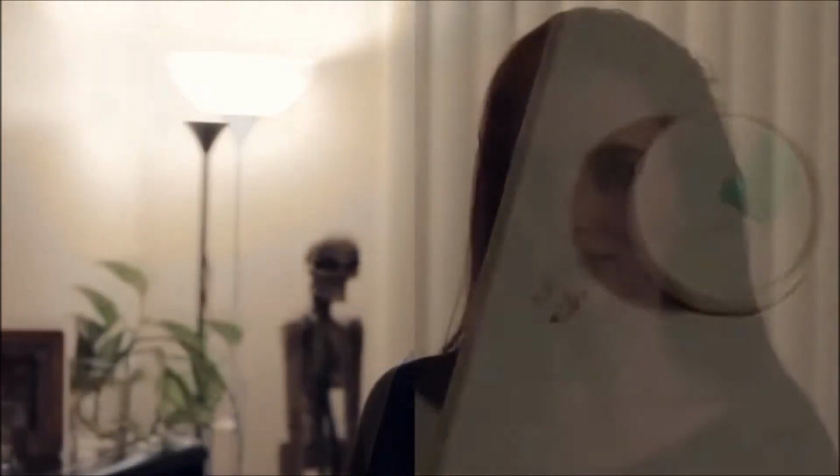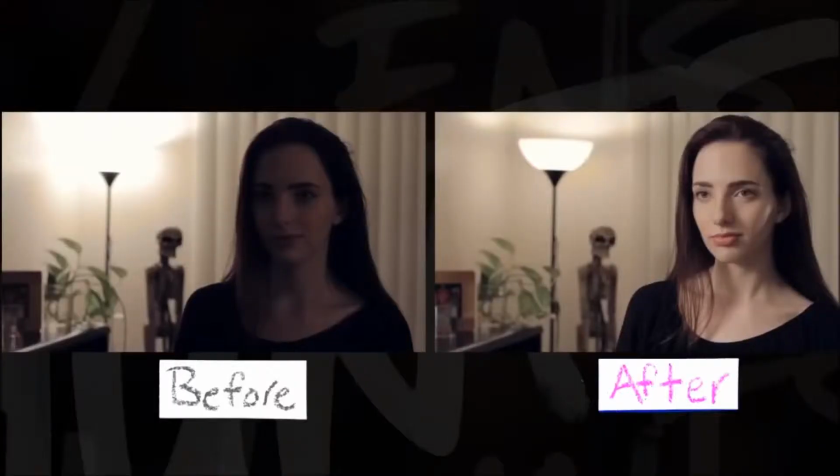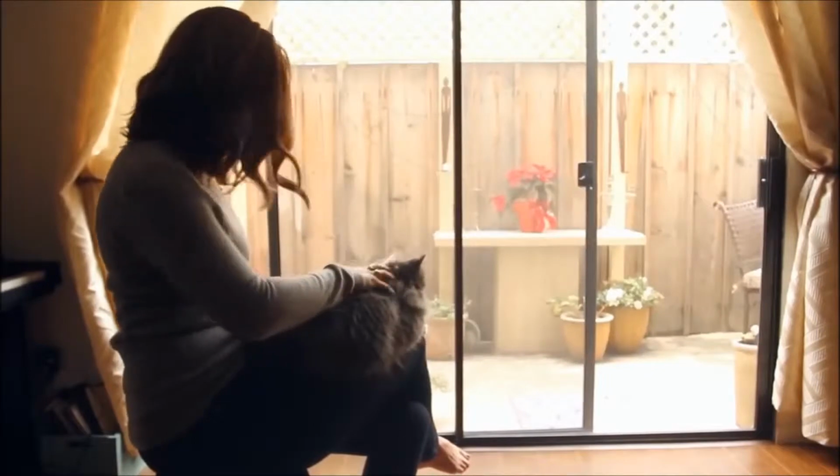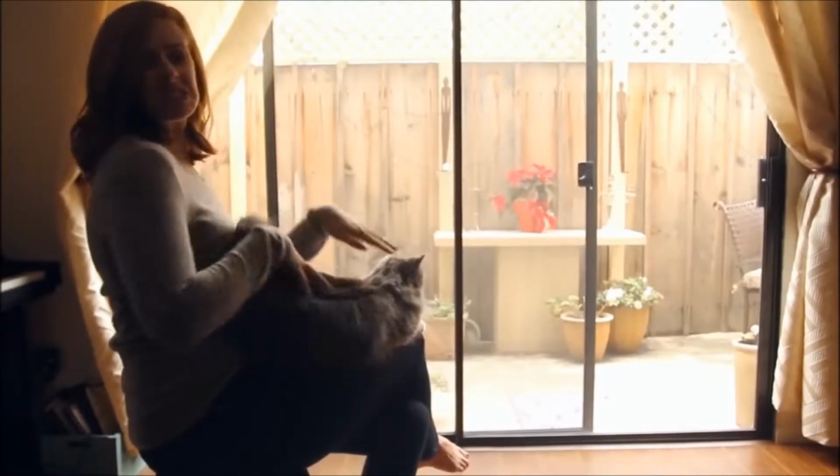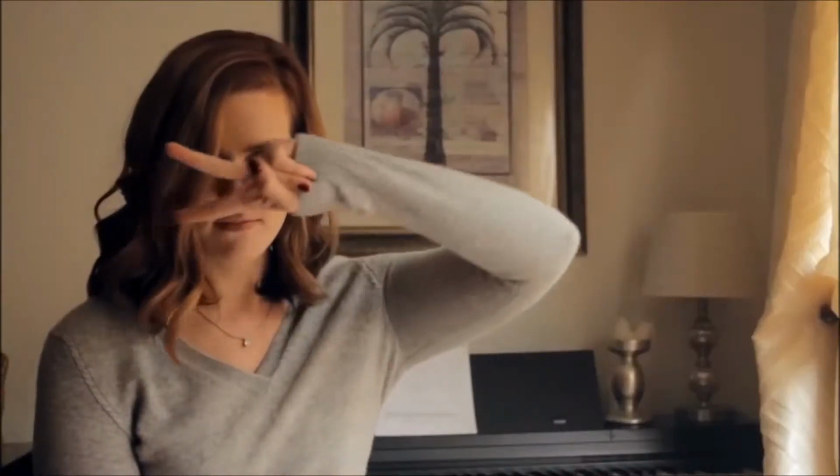Now here's what the scene looked like before I lit it, and here's what it looks like after. A lot better, right? We actually can see the actor, and the light isn't distracting. Natural lighting. If you don't have lights, you can always use sunlight. It's free. You can use window light as a key light. Right now I'm being lit by the daylight streaming through the window here.